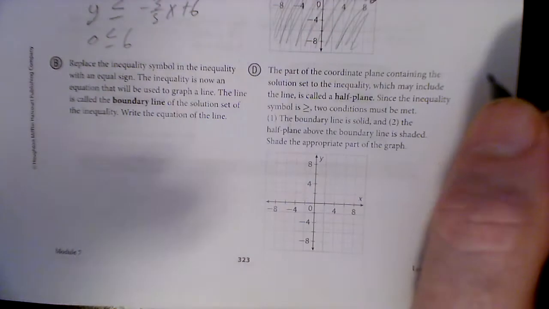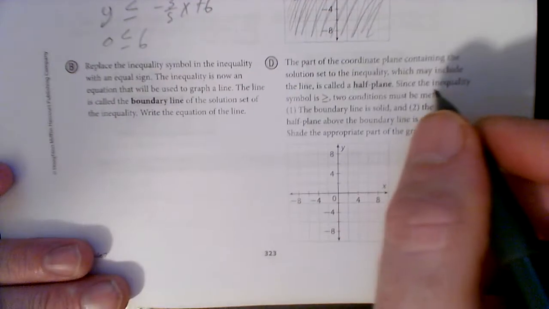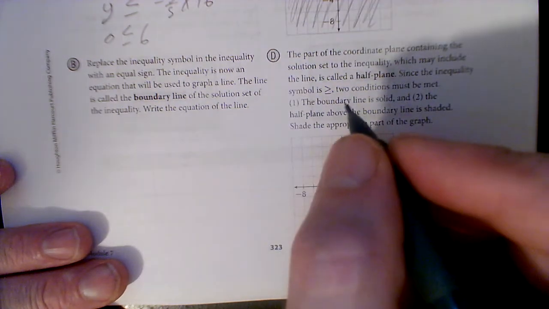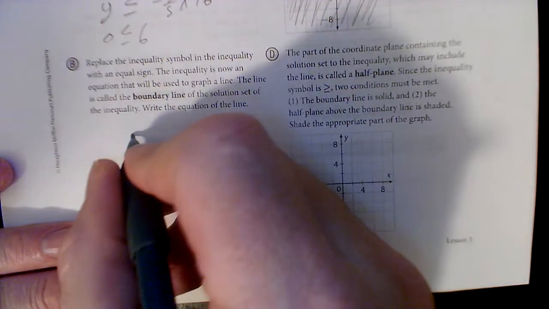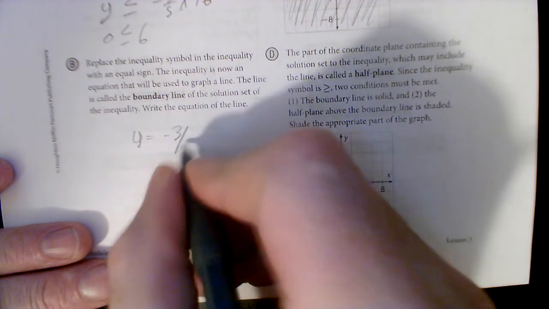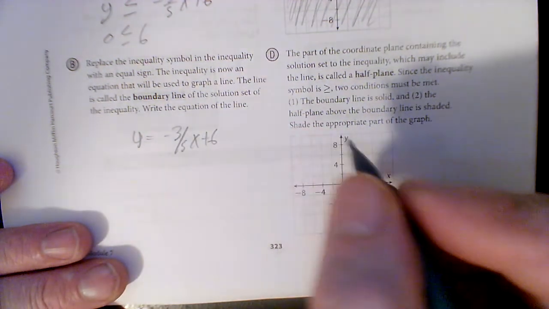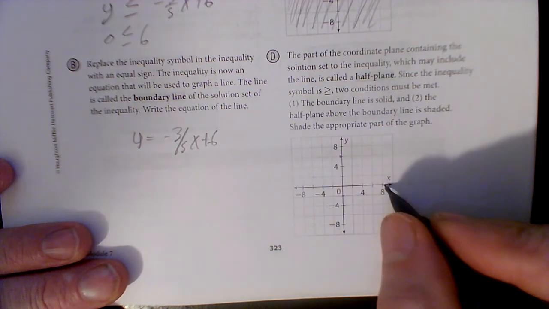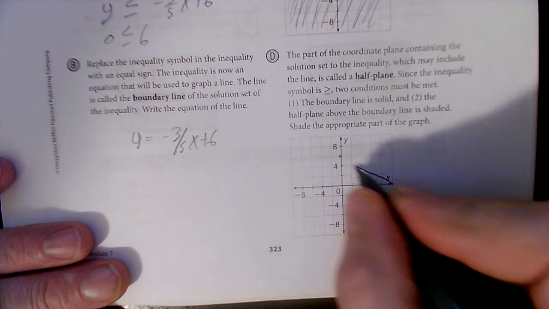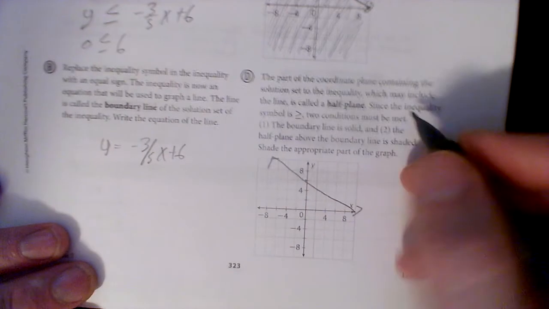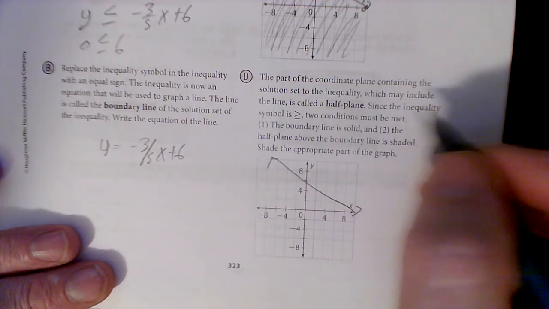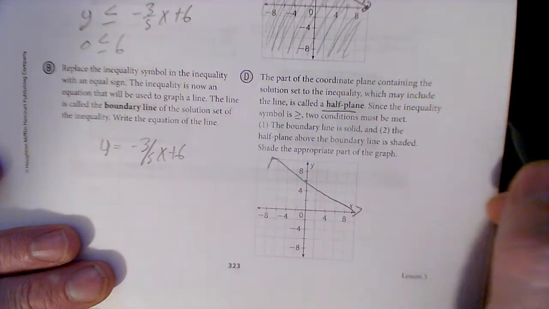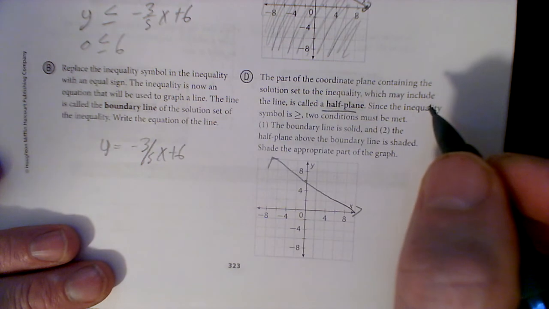Now, we can replace the inequality with an equal sign, and this is our boundary line, which I already graphed. We got y equals negative 3/5 x plus 6. Let's graph that one more time. The part of the coordinate plane containing the solution set, which may include the line, is also called a half plane.